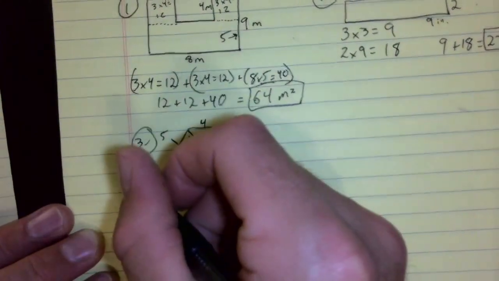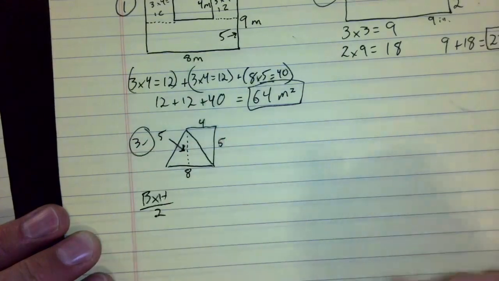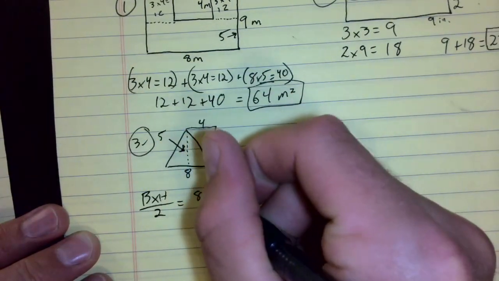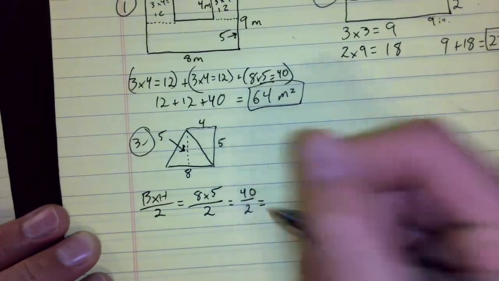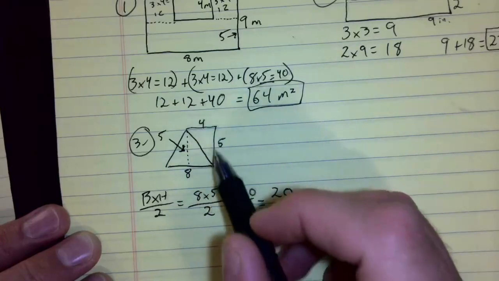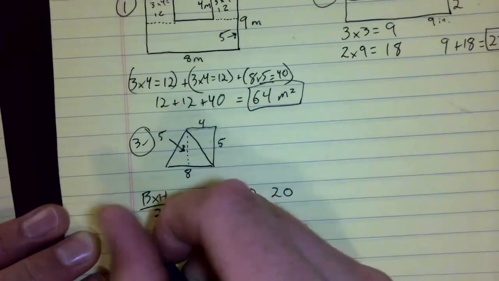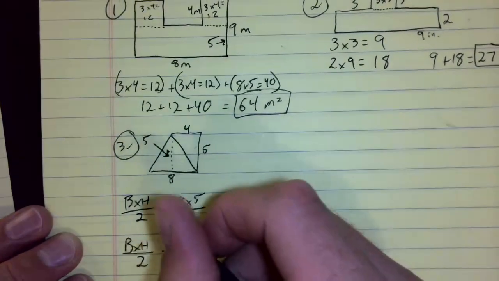All right, so we have 2 triangles here. We know we have 1/2 or base times height divided by 2. So right here we have base 8, height 5 divided by 2 gives you 40 divided by 2. That is 20. Then we just have this one right here. Our base is 5.